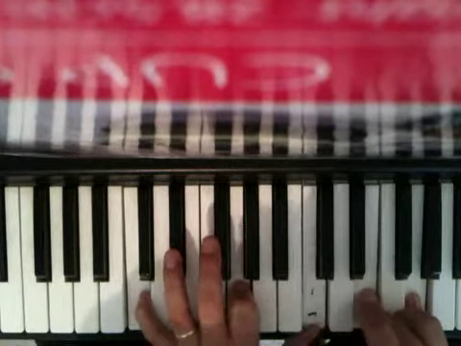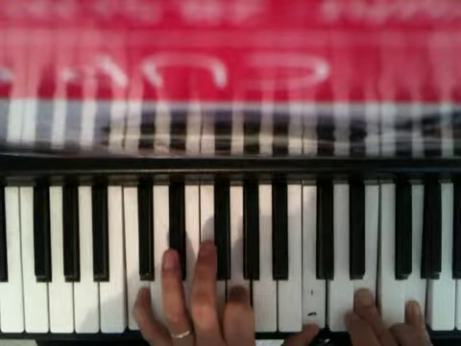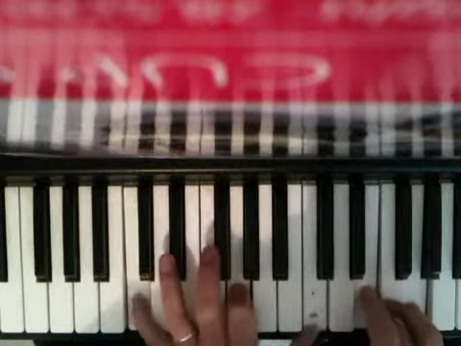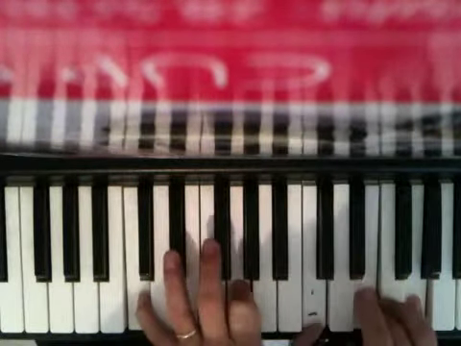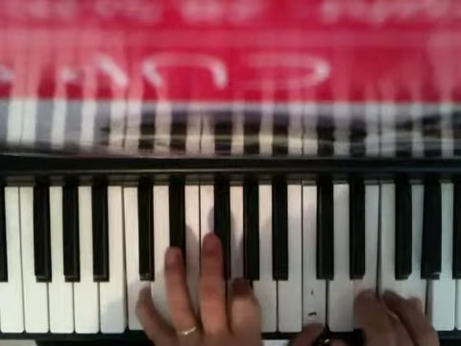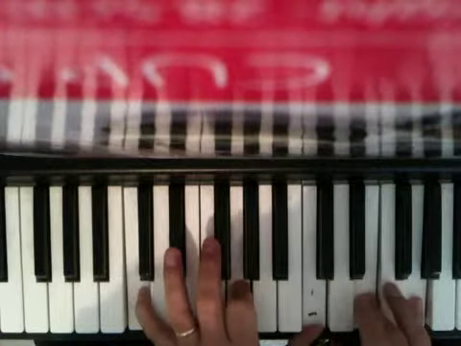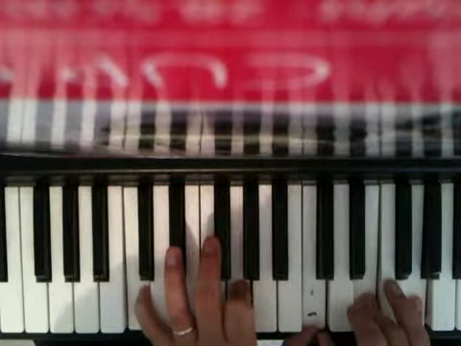Let the thumb go on the right, bring down the thumb in the left. So that should sound like this. You need to get used to doing that, because we're going to be sharing that C a lot in this tutorial.